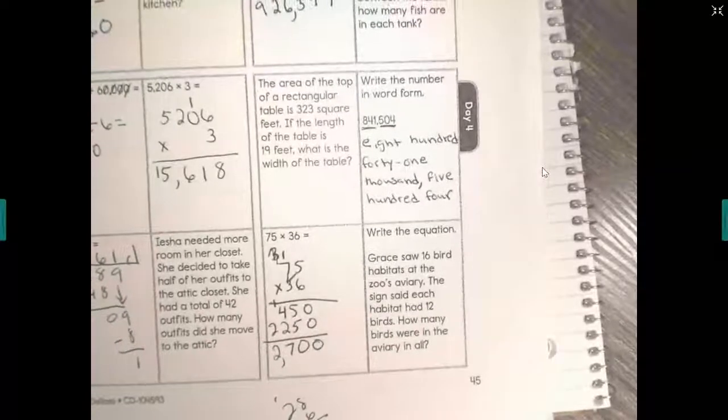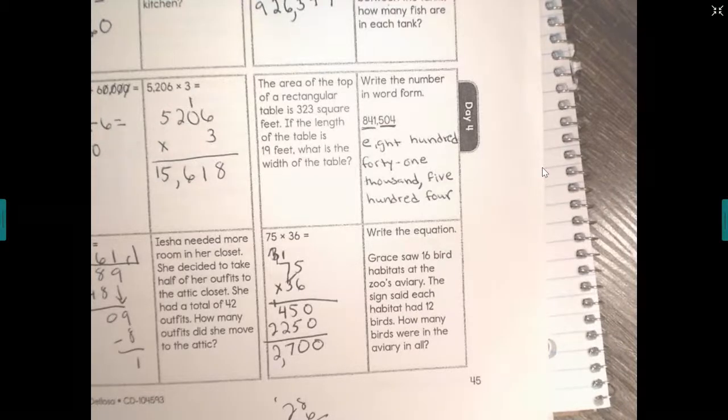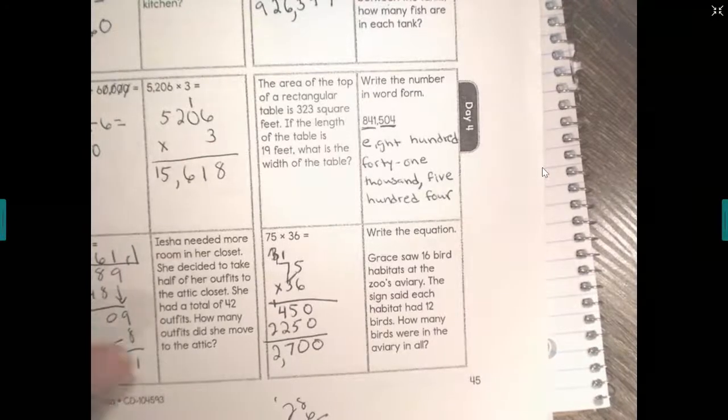All right, it says write the equation. Grace saw 16 bird habitats at the zoo aviary. The sign said each habitat had 12 birds. How many birds were in the aviary in all? All right, so I'm going to go to my notebook for this one.